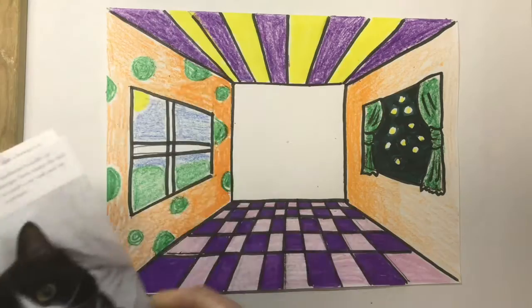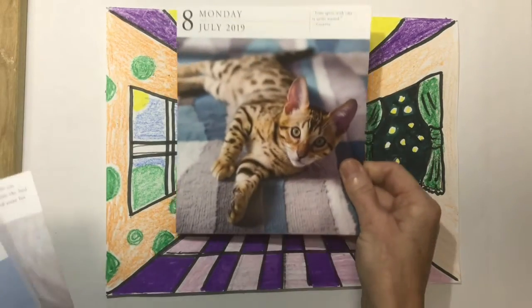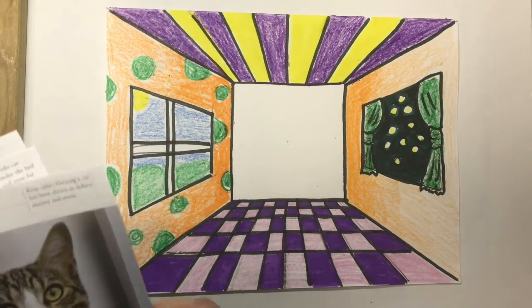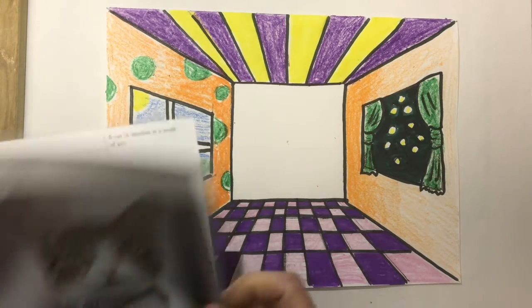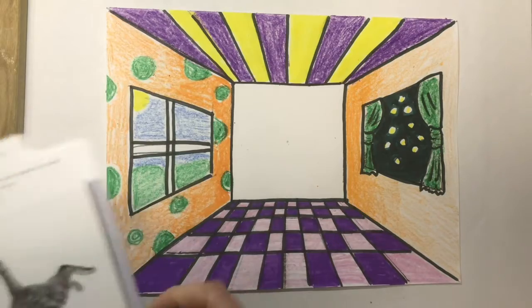And that guy. I found some old calendar pages with cats on them. So if I'm going to cut out a square around one of these cats, it could be the back wall or back window of my room. Got to find just the right one. Ooh, that would look cool, jumping into the room. I love it.